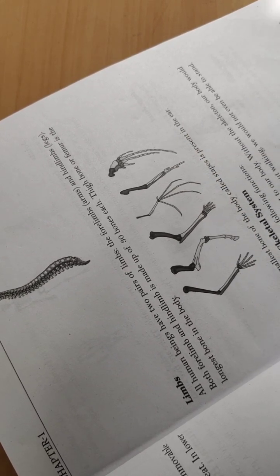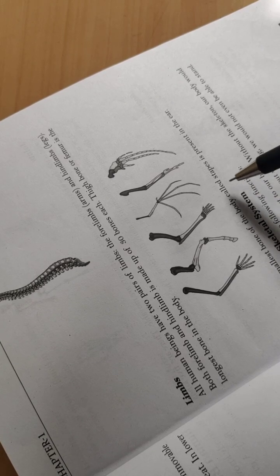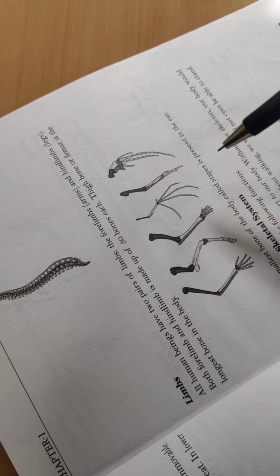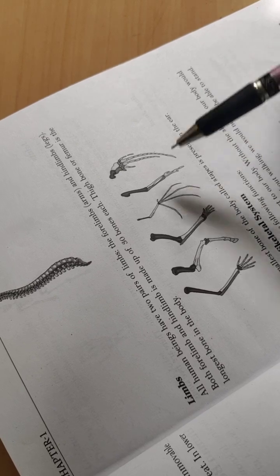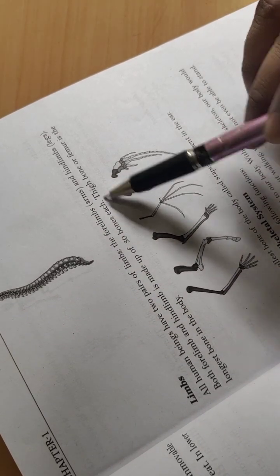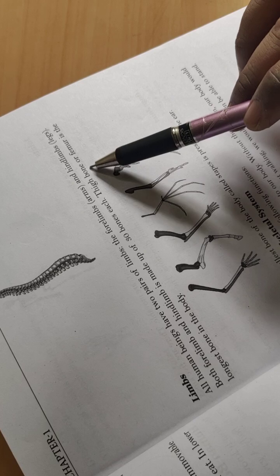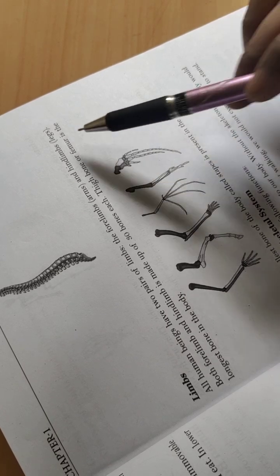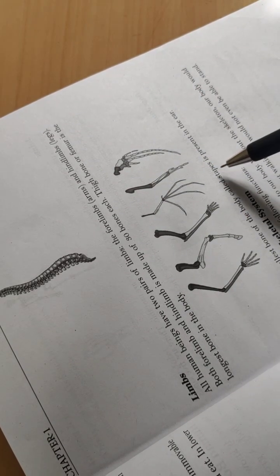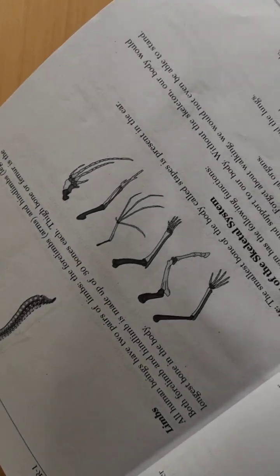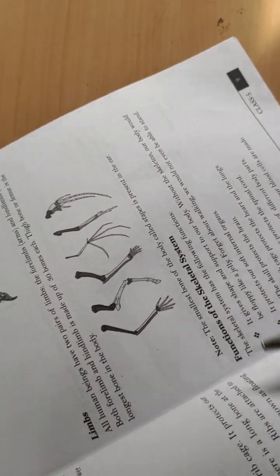The smallest bone of our body, called stapes, is present in the ear. See, here they have mentioned the longest bone in the body, that is the thigh bone, also called the femur bone, and the smallest bone is called stapes, present inside the ear.